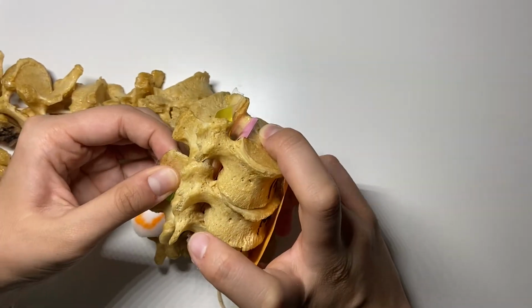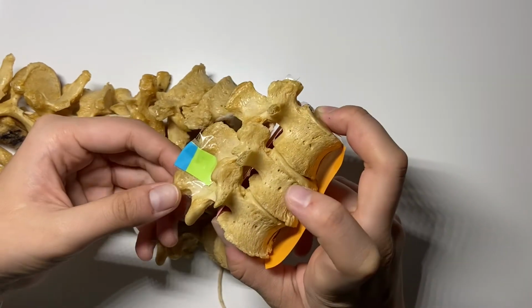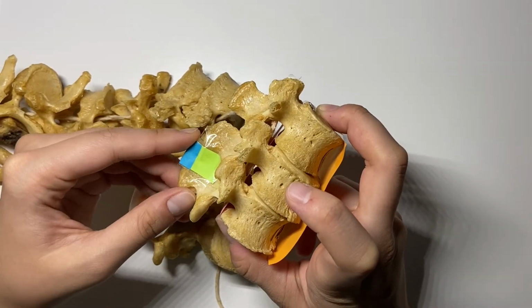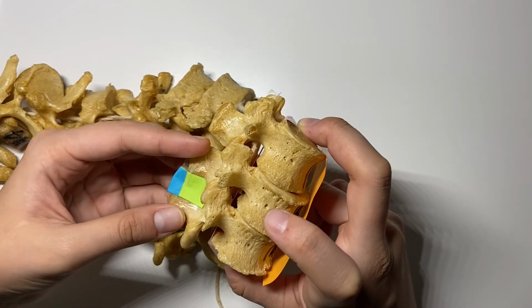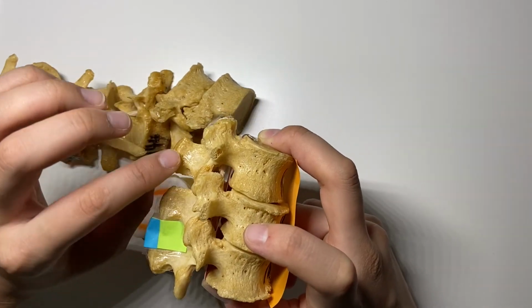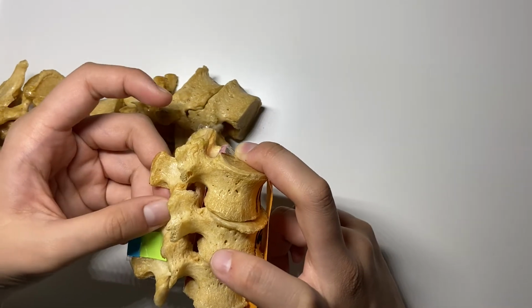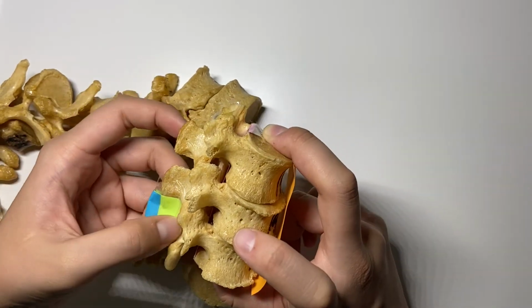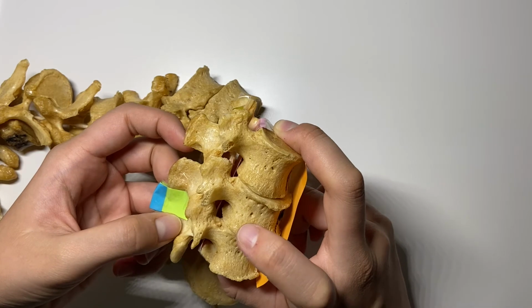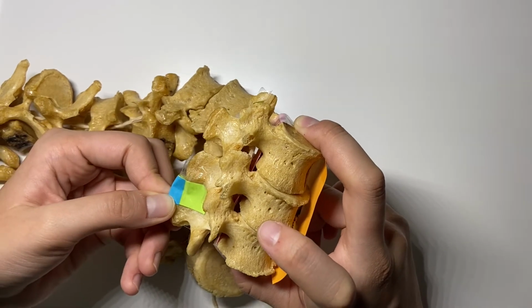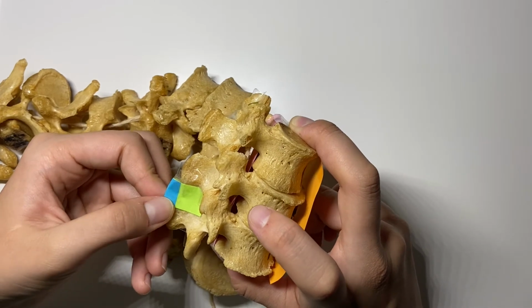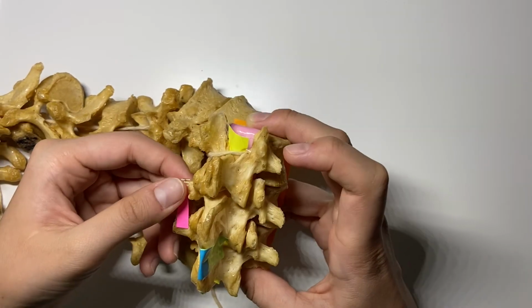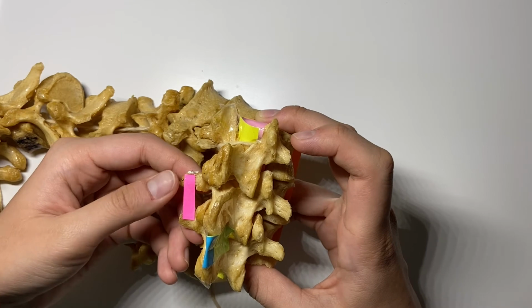And then we also have the supraspinous and the interspinous ligaments. These two are both attached to the spinous processes. So normally you would see the spinous processes like this with no ligament. But here the green one is the interspinous ligament, and then you have the supraspinous ligament at the ends of the spinous processes. And then we also have finally the intertransverse ligament.